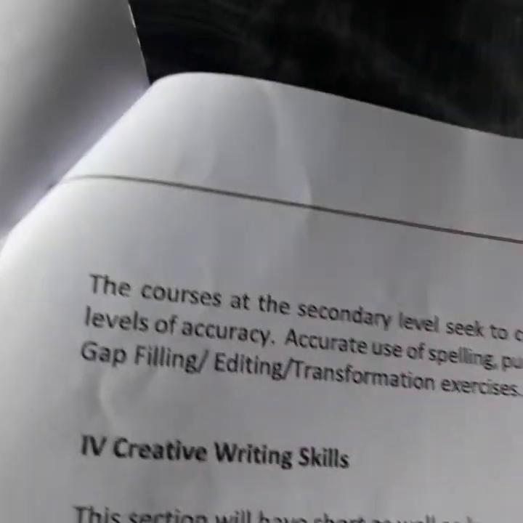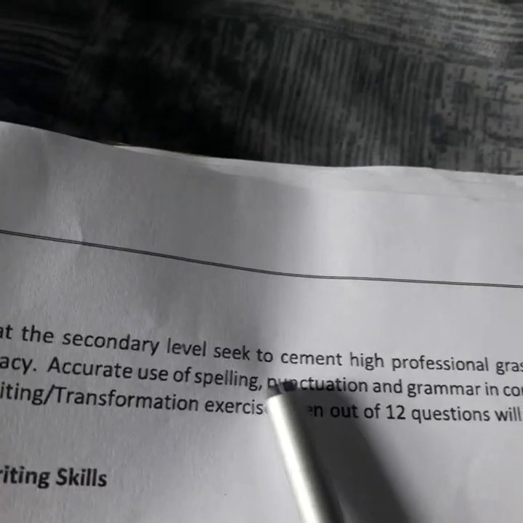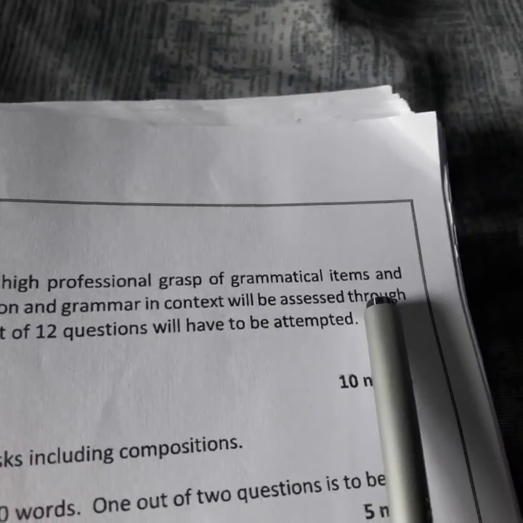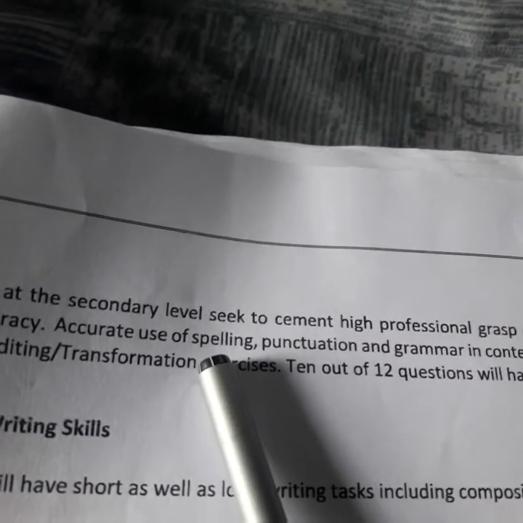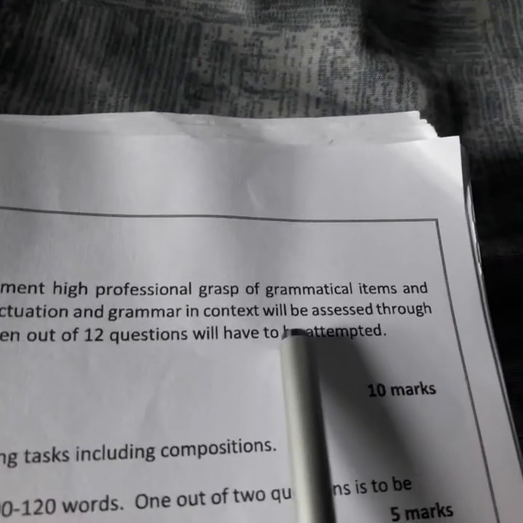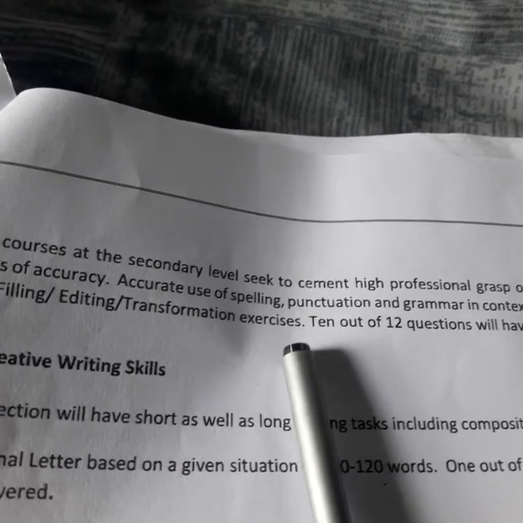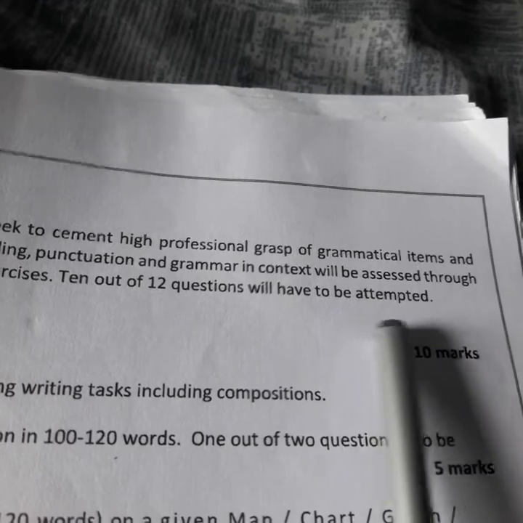Now you need to know more about your syllabus. The courses at the secondary level seek to cement a high professional grasp of grammatical items and levels of accuracy. Accurate use of spelling, punctuation and grammar in context will be assessed through gap filling, editing and transformation exercises. 10 out of 12 questions will have to be attempted.